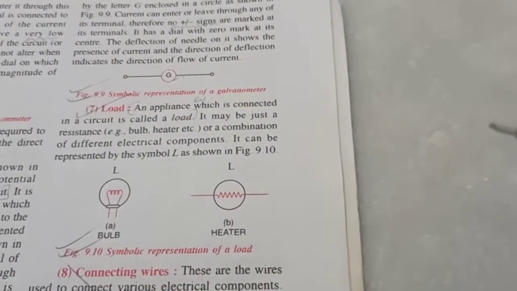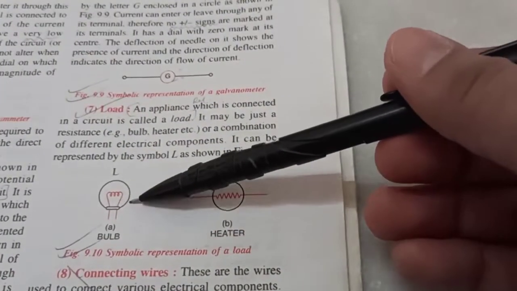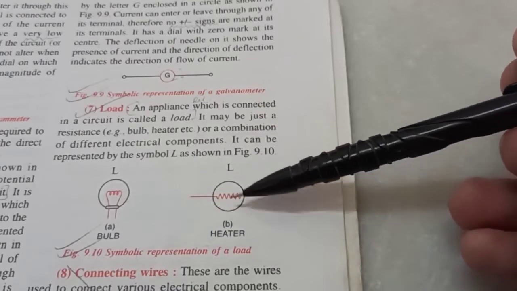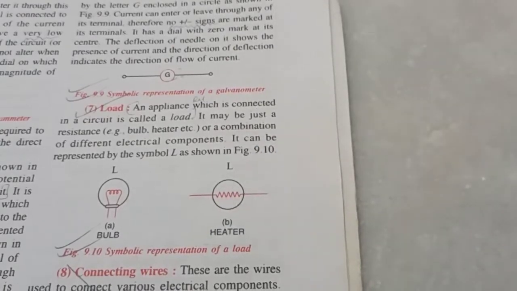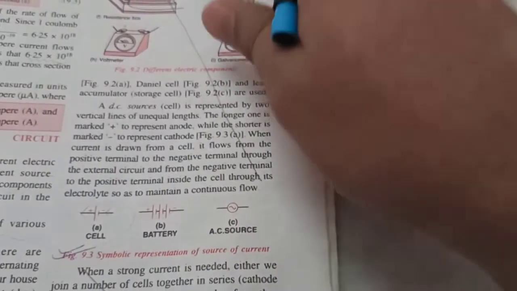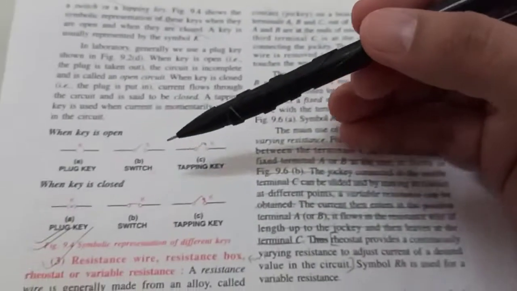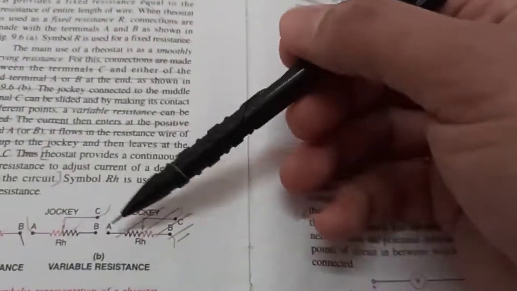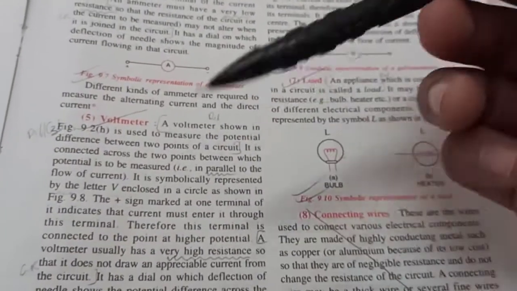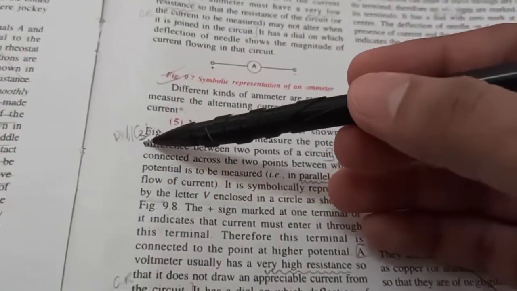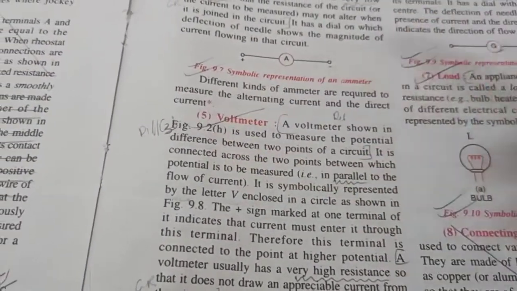And finally, the symbol of a bulb or any other device. It's called a load. Any appliance which is connected is called a load. That's a definition. So the circuit diagrams have to be practiced with proper headings. These two, not this one. Voltmeter, ammeter, and write the difference, 3 points. It doesn't mean 3 marks.